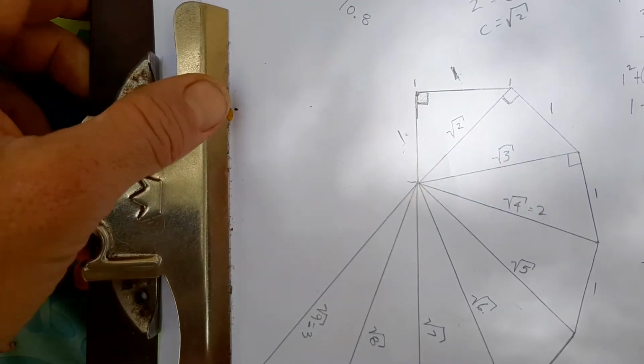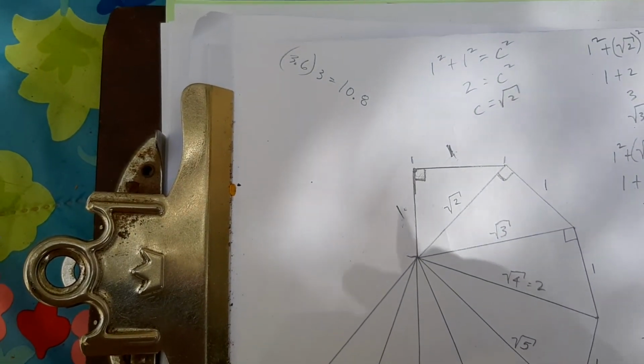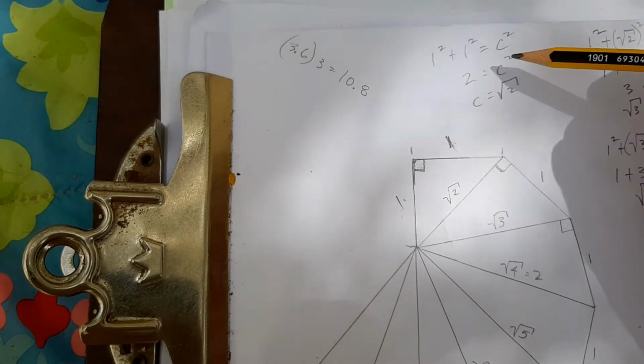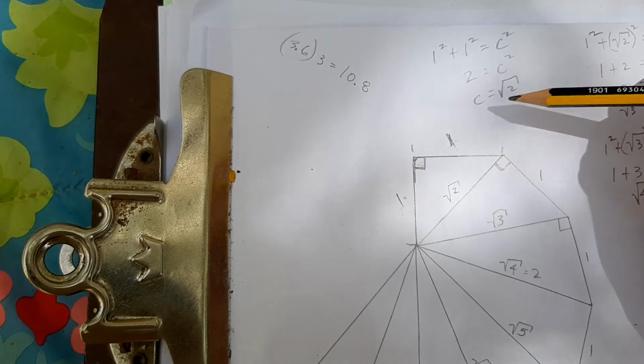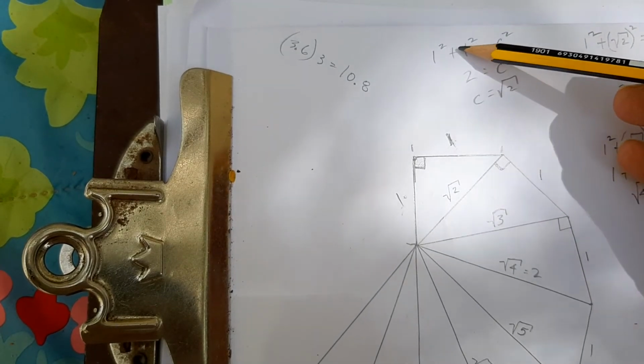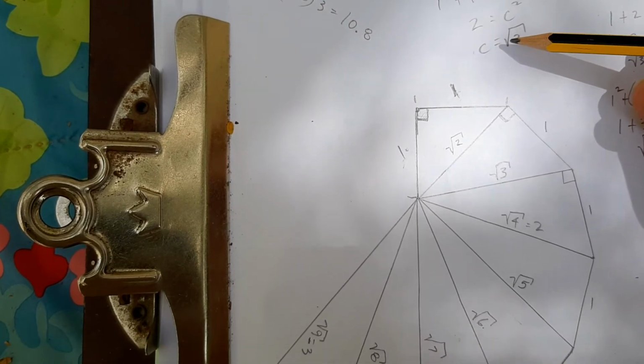Oh, I can't quite see the work. Sorry, guys. Let's see. I'll bend the camera up there a little bit. I did the work. 1 squared plus 1 squared equals C squared, like finding this diagonal here. C squared equals, 1 plus 1 is 2. You take the square root of both sides, you get C equals the square root of 2.